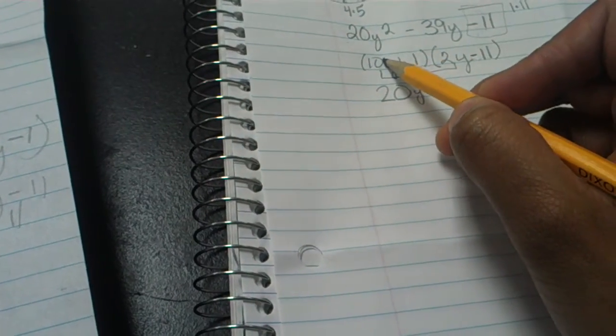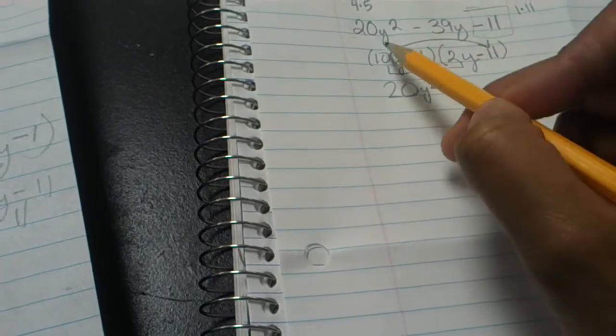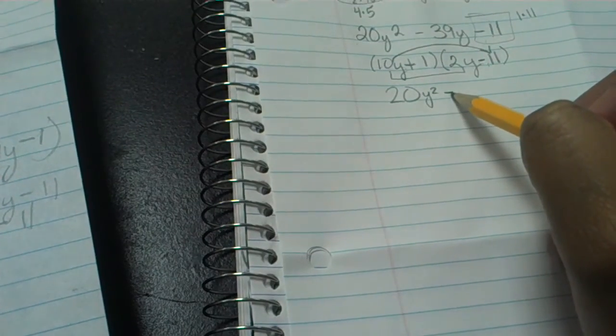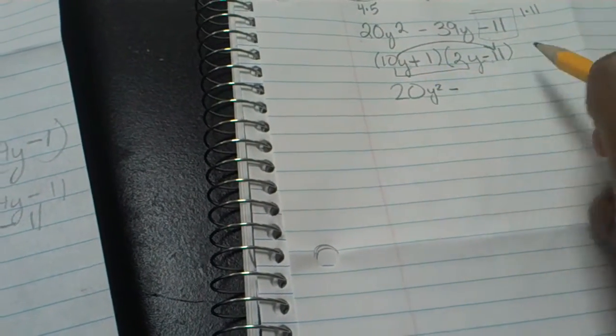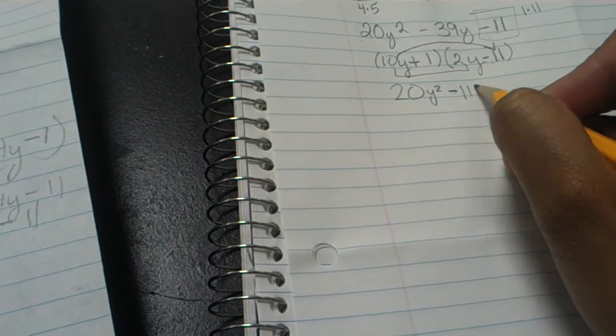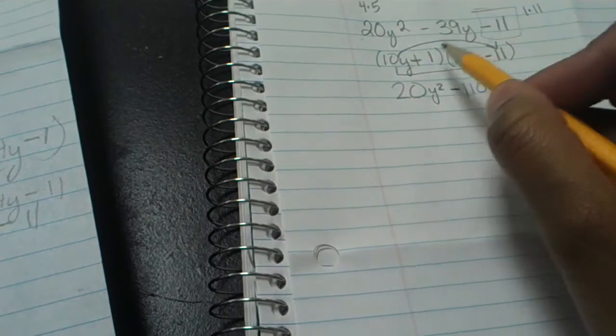Now I want to take the 10y multiplied by the negative 11. Because I have a positive multiplied by a negative, my answer is going to be negative. So that's going to be negative 110y, because you have to add that y right there.